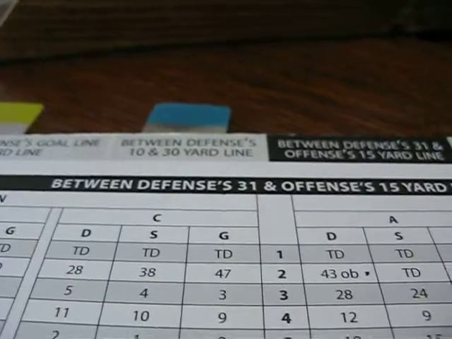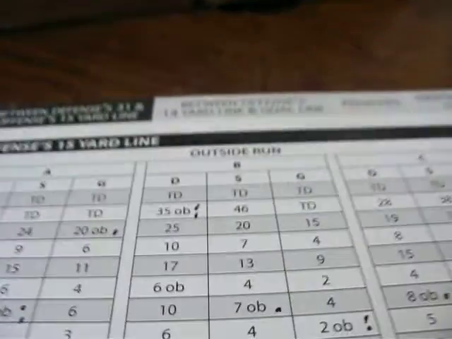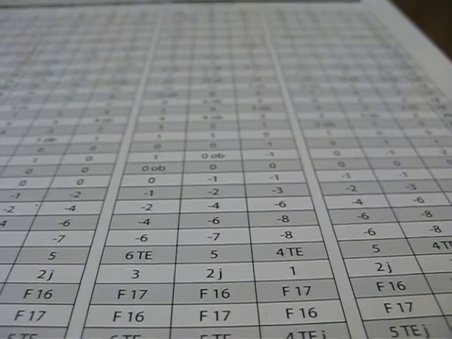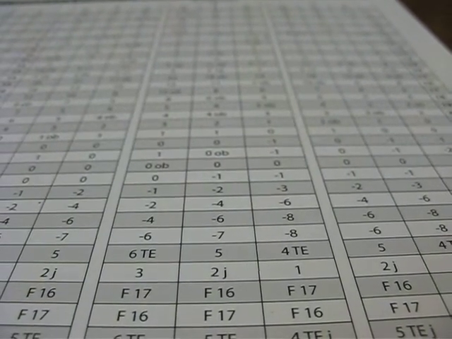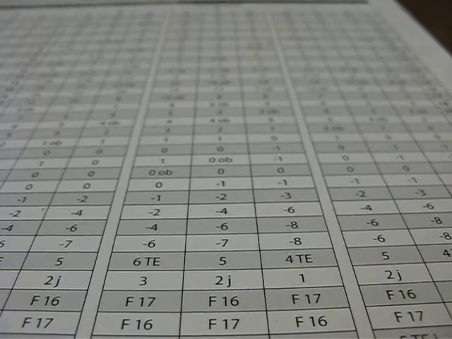So now I have to find the appropriate boards. All right, that's the correct boards. Outside run, B standard, 32, and that is the result of 2J.